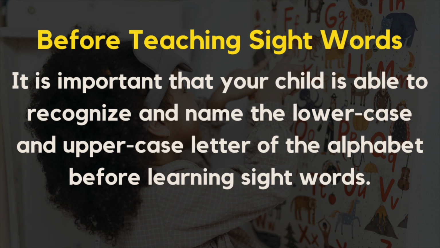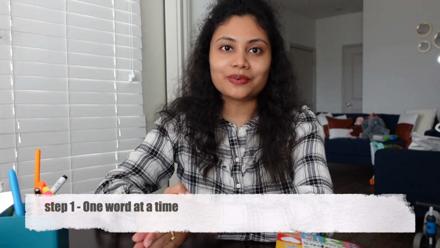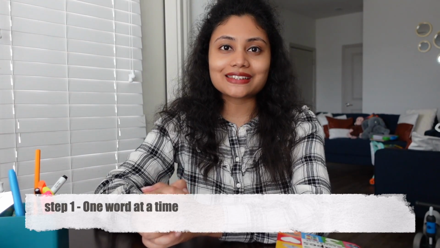Before teaching sight words, it is important that your child is able to recognize and name the lowercase and uppercase letters of the alphabet. So now I'm going to show you the techniques for how to teach sight words. Step 1, one word at a time. Don't show too many words, they can get confused very easily.